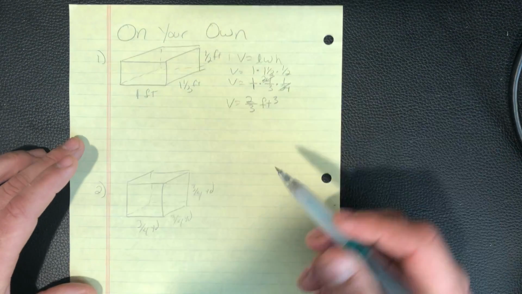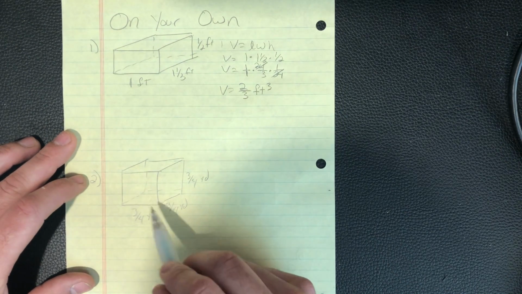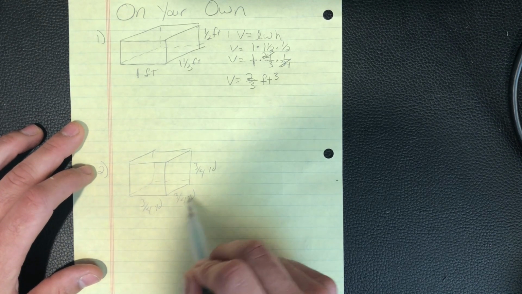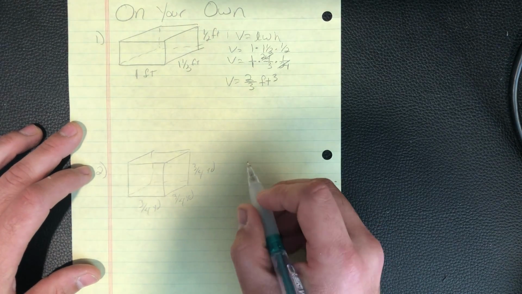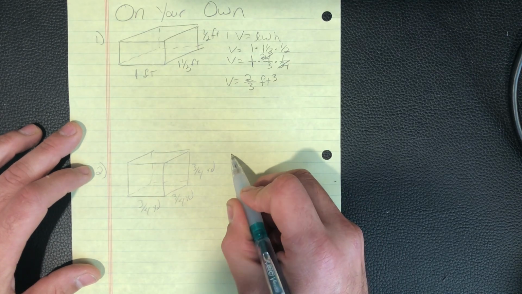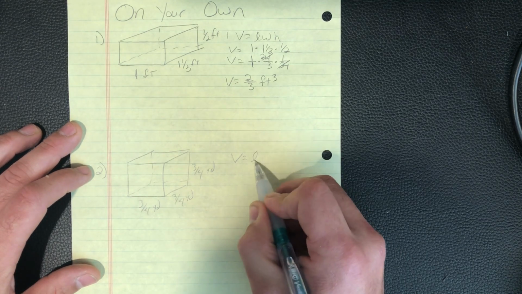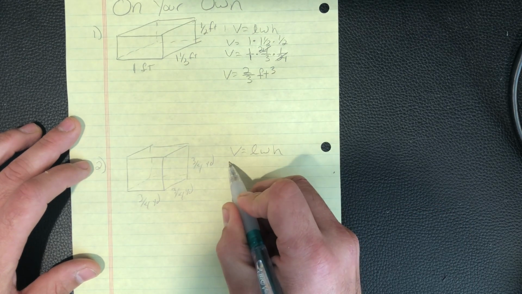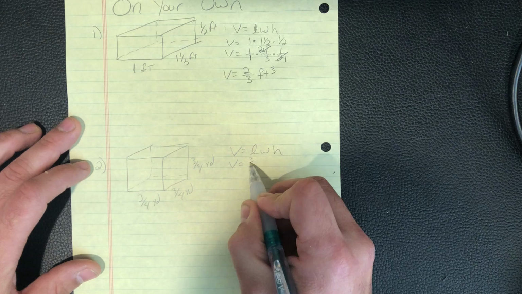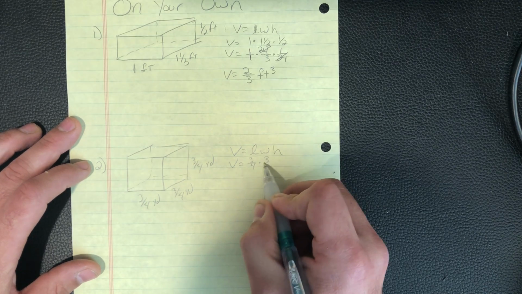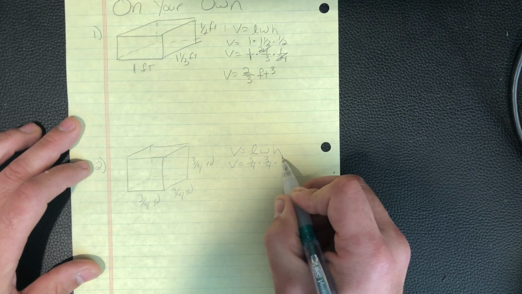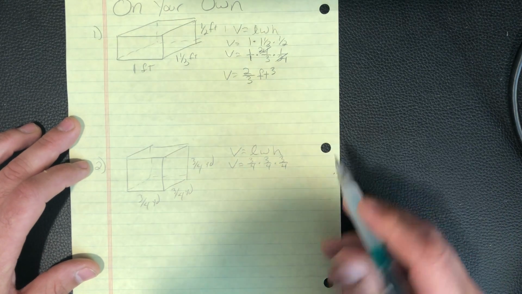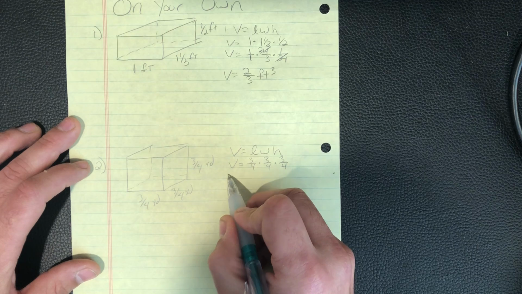Let's go to my next one. So I've got what appears to be a cube, 3/4 of a yard by 3/4 of a yard by 3/4 of a yard. Again, start with my formula. Volume is equal to length times width times height. Substitute. Volume is equal to 3/4 times 3/4 times 3/4. They're all fractions, so I'm going to now multiply.